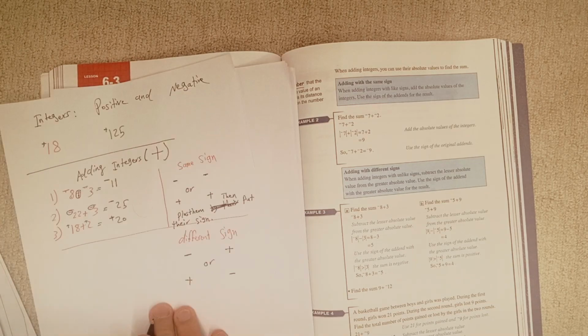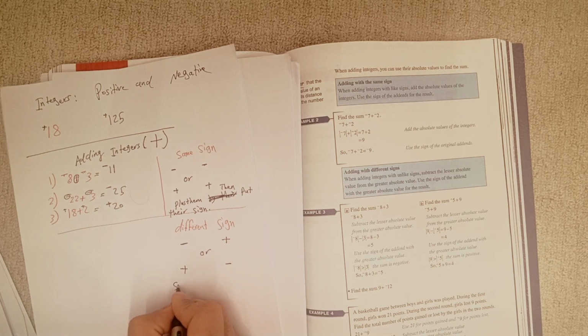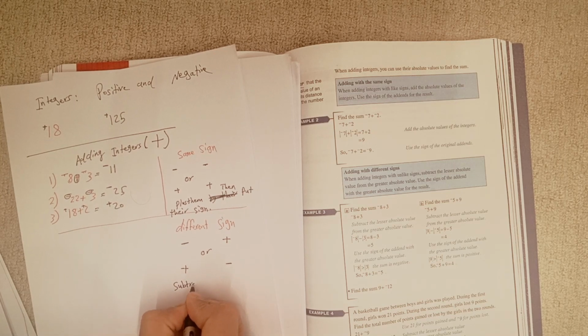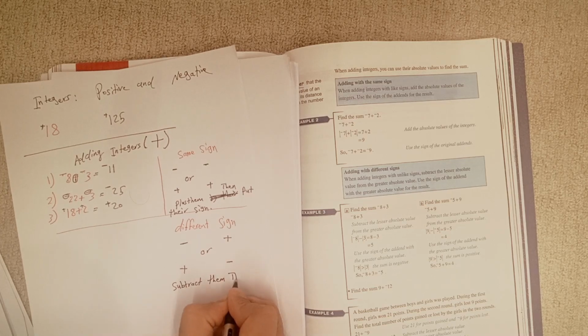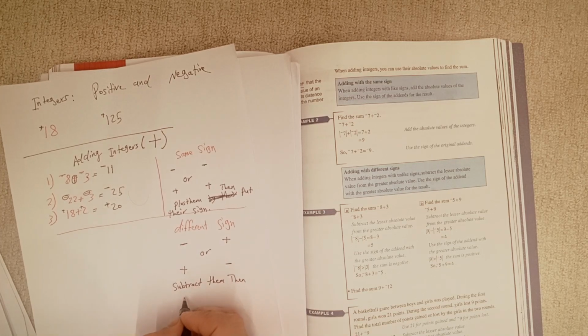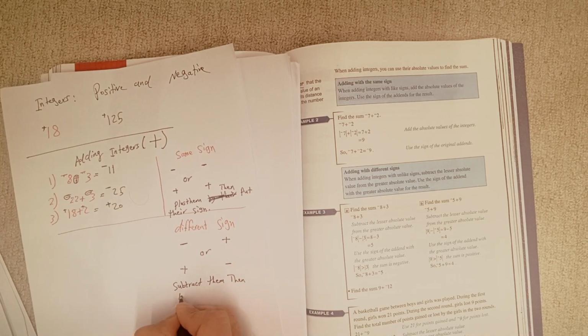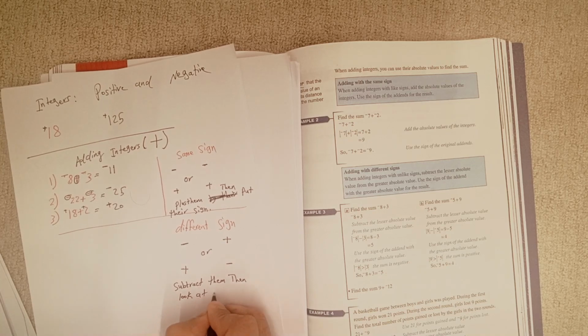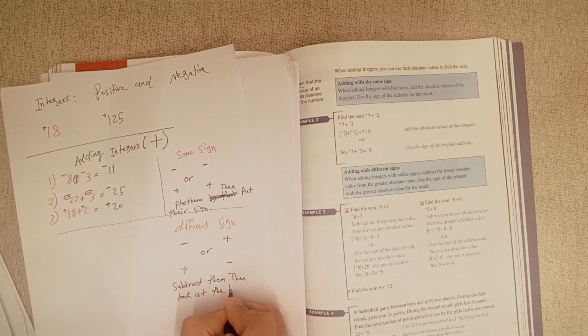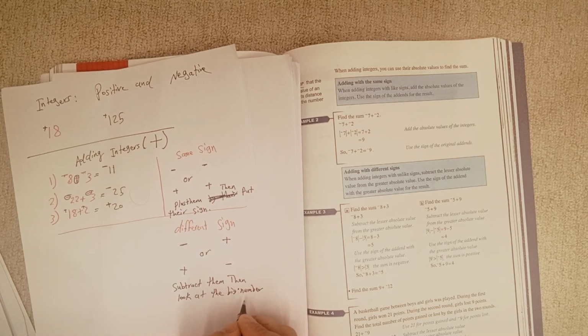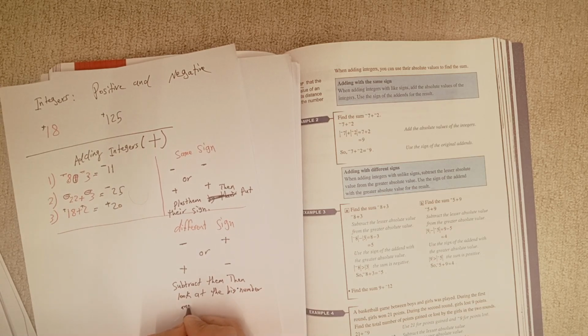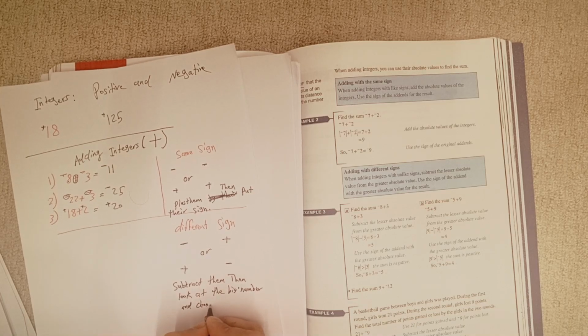Subtract them, then look at the big number and choose that sign.